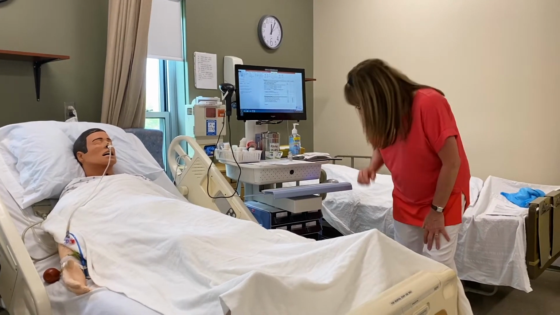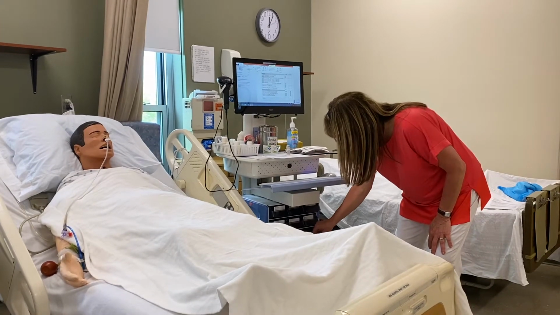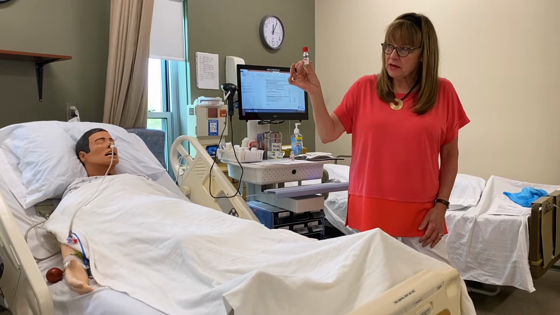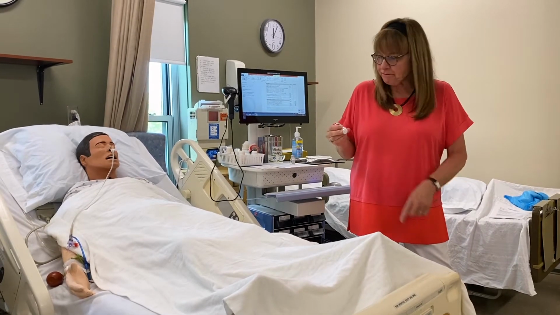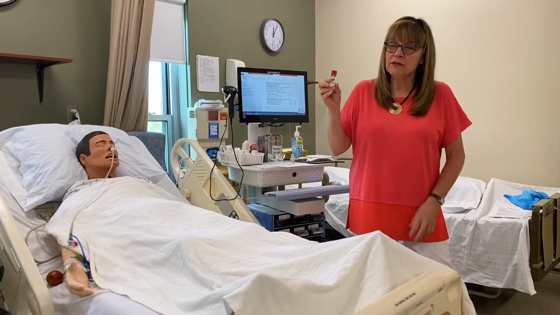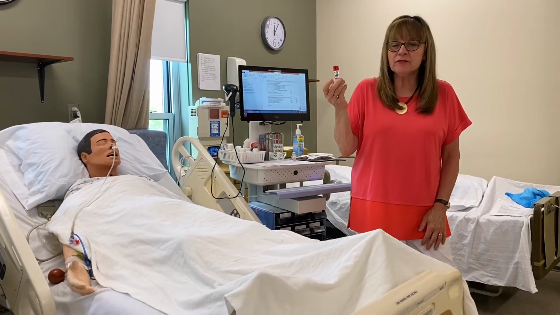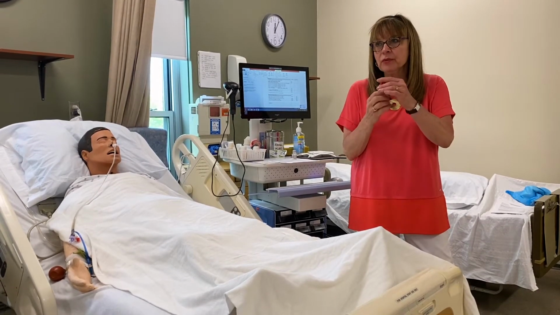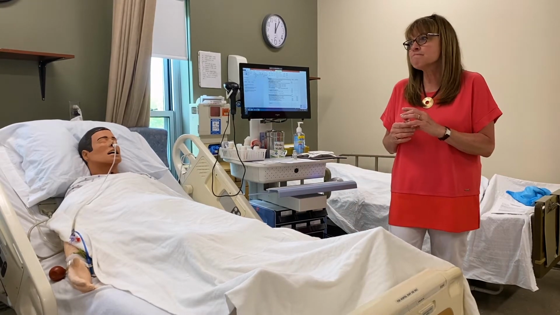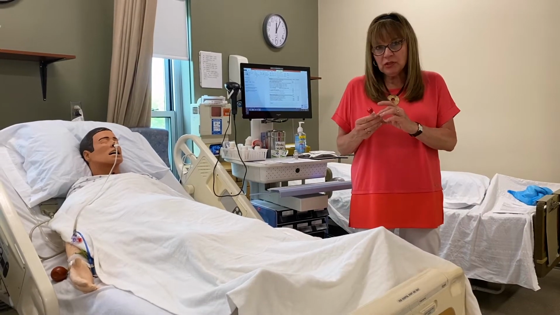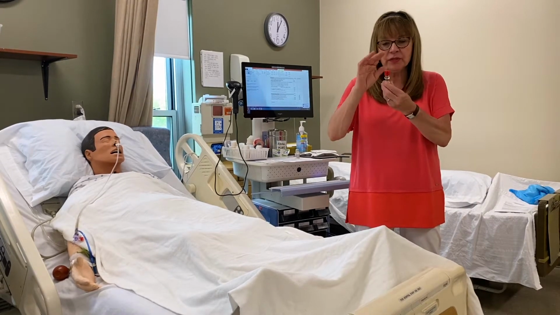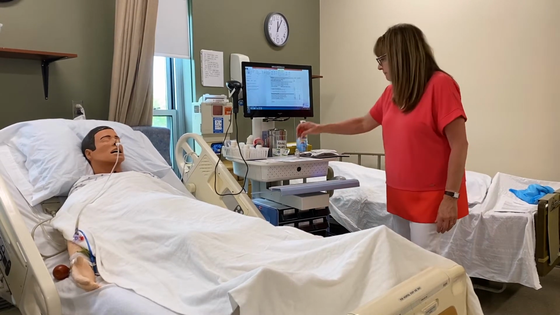Some medications will come in the form of powder, like this vial that has a powder in the bottom and then diluent on the top, and we'll show you how to use this. Remember, some meds are not stable in solution for a long period of time, so we have to mix the powder with the diluent right before we give it.